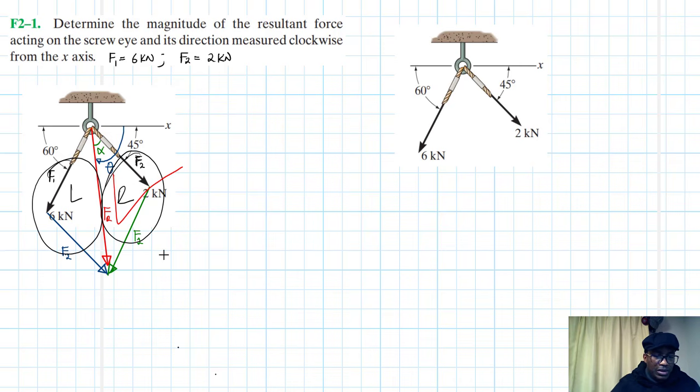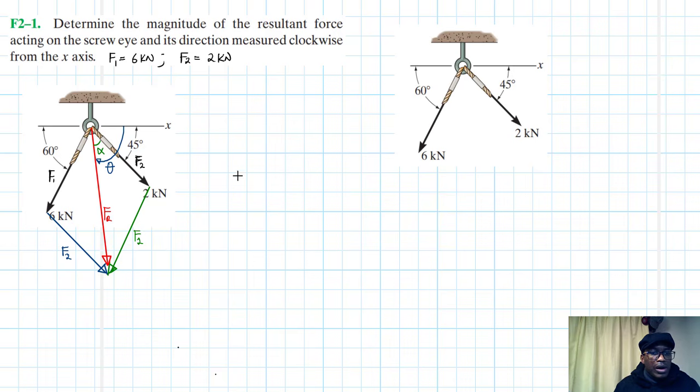I'll pick the right triangle. Now we need to find the internal angles. Let's transfer the angles inside. I'm really interested in this angle here because it will help me find FR using the cosine rule.